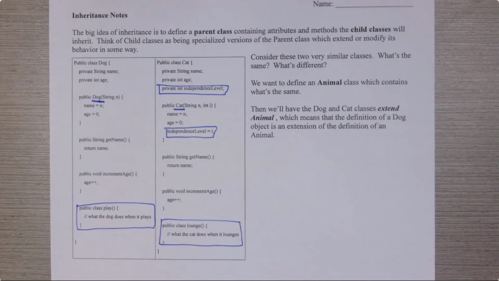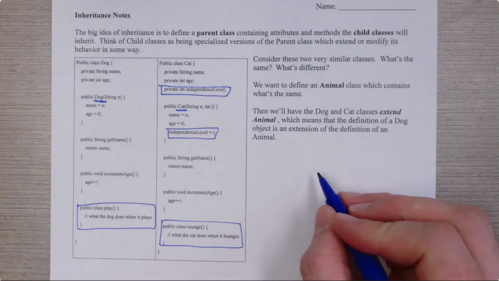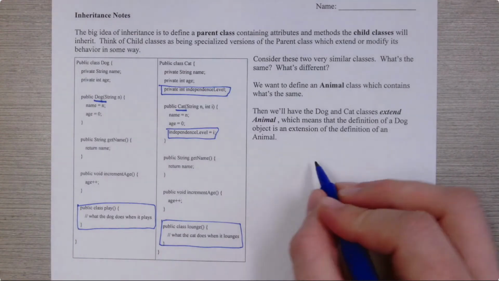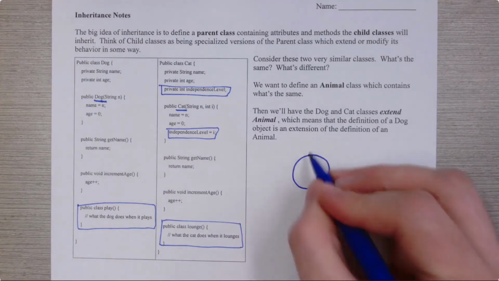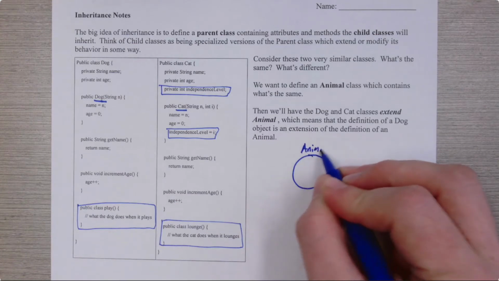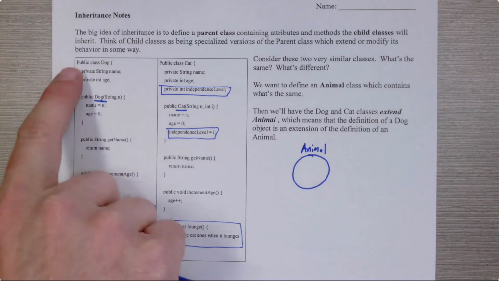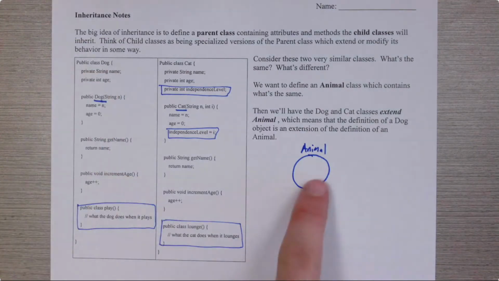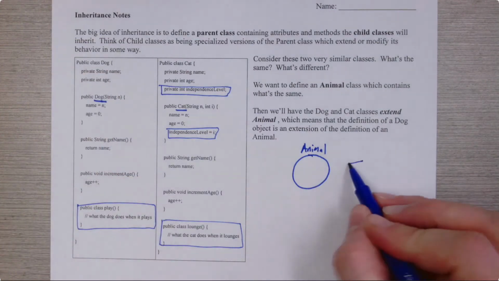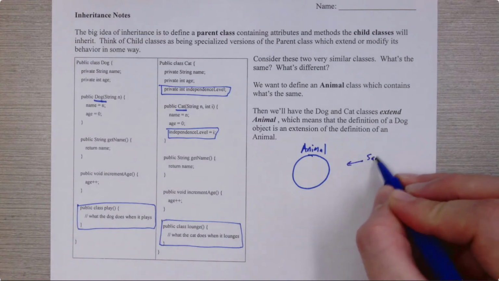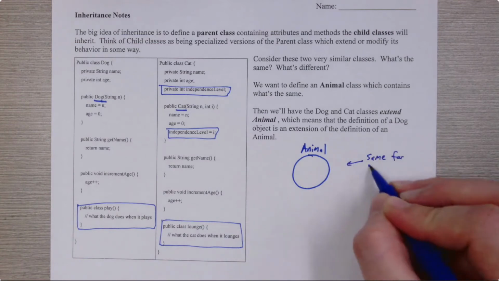Okay, so here's what we want to be able to do. And go ahead and copy this down in yours. What we're going to do is create a new class called animal. It'll say public class animal. And it will have everything that's the same between cats and dogs. So it's all the code that's the same for all animals.